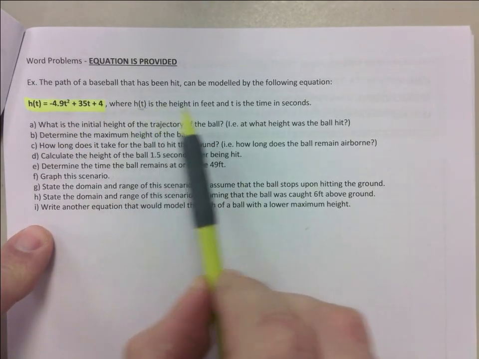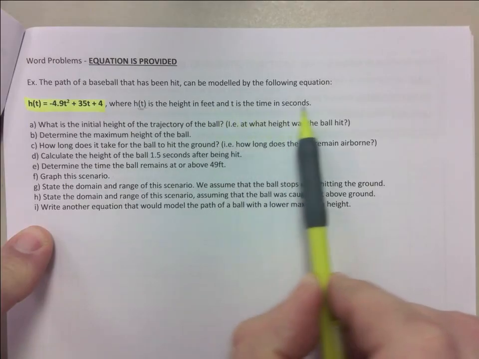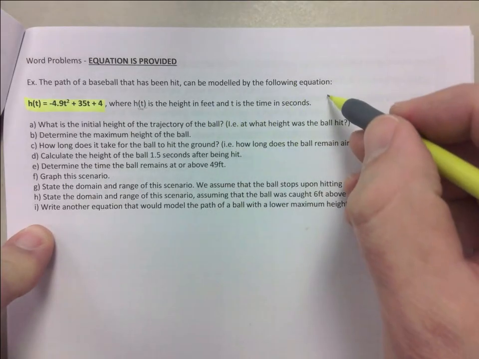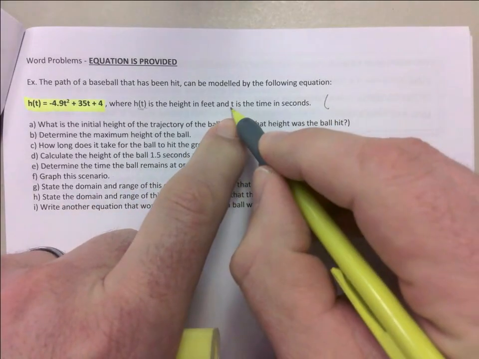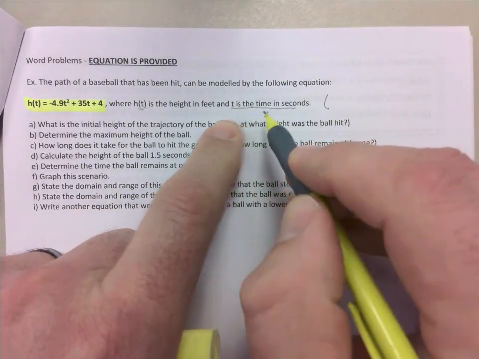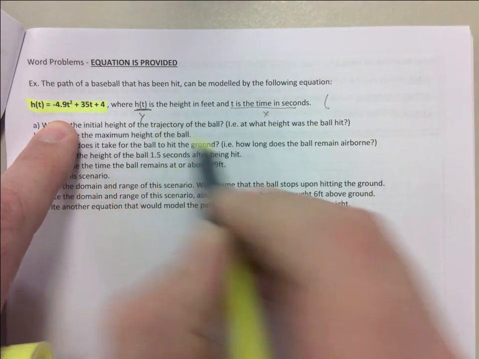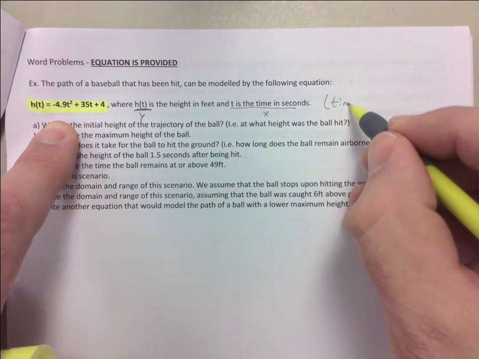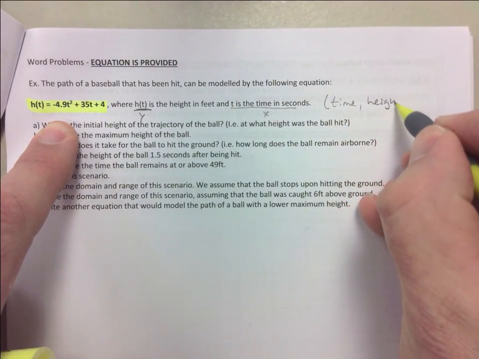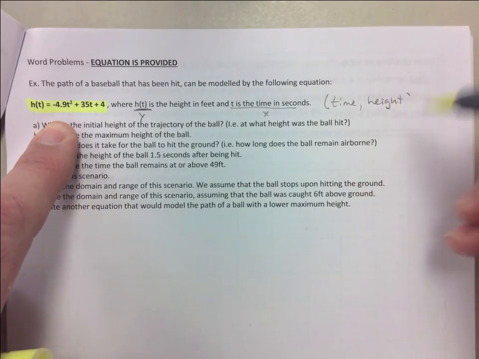Where h of t is the height in feet and t is the time in seconds. So right away, t is my x value. Why? Because it's to the right of the equation. This is my y value. So every single point is going to be time and height.